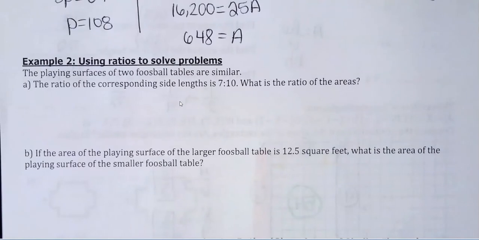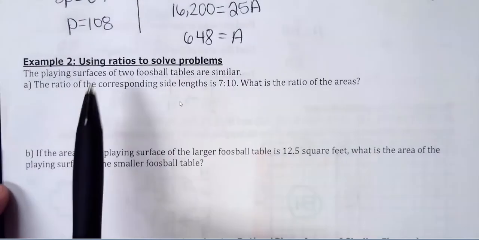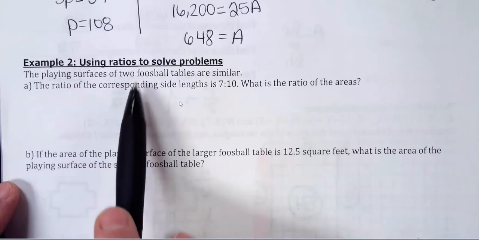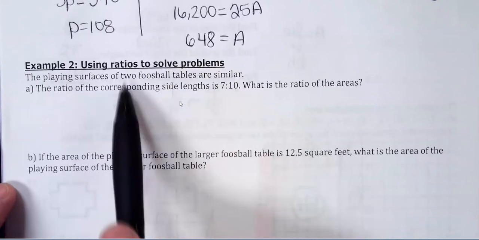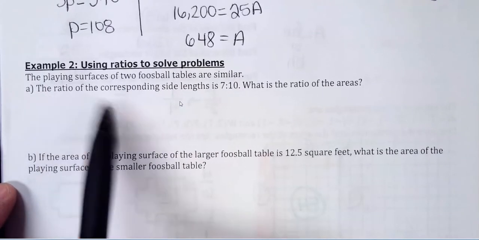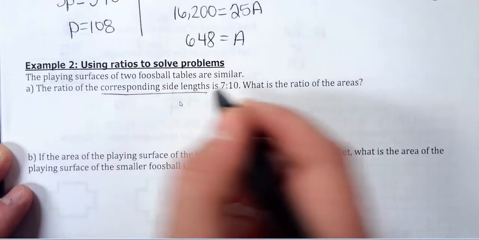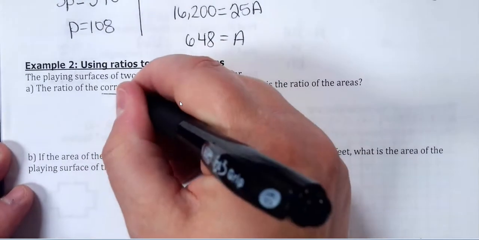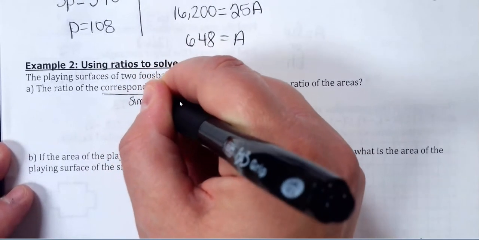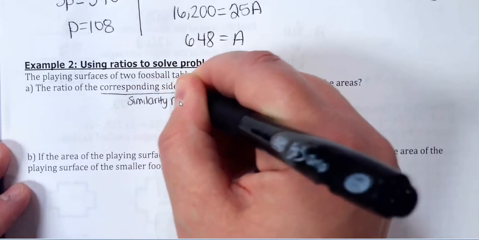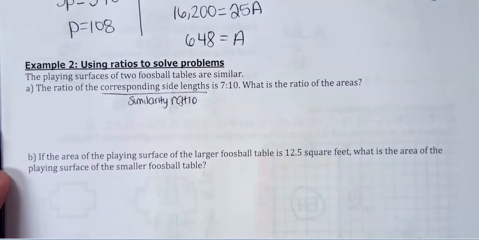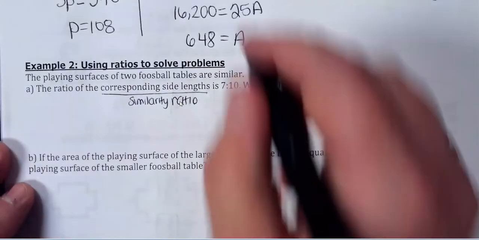Now, this example is different. Almost all the problems we've already done have a picture. This does not have a picture, so you're just going to have to read through the information to pick apart what you need for this question. It says the playing surfaces of two foosball tables are similar to each other. So ratio of corresponding side lengths. If you have corresponding side lengths, that is trying to tell you that you have the similarity ratio from that information. It doesn't tell you what they are, but it gives you the ratio.